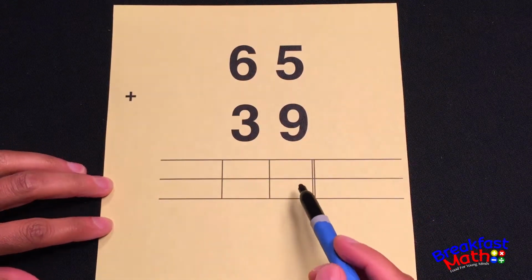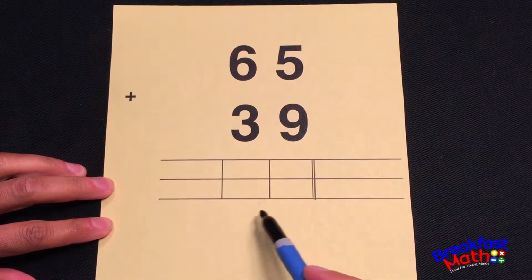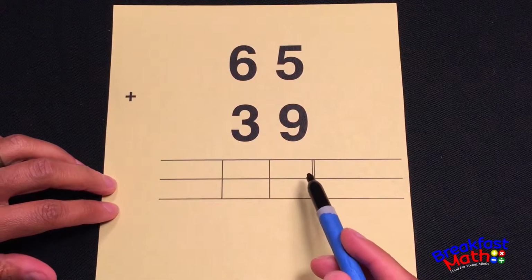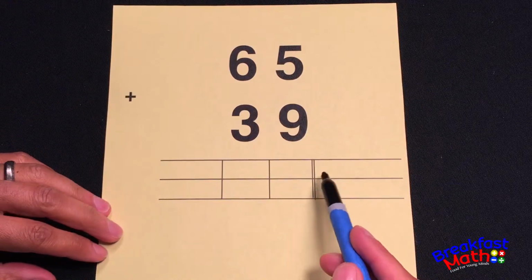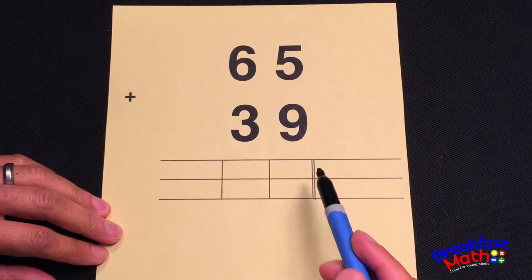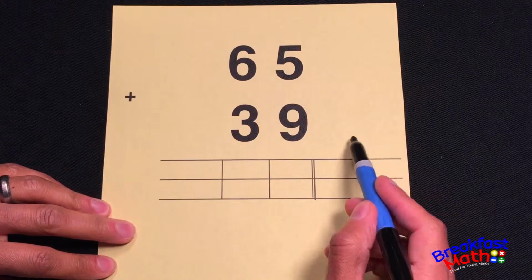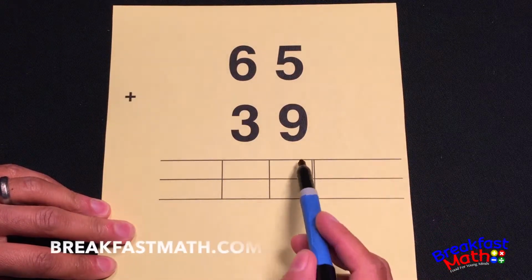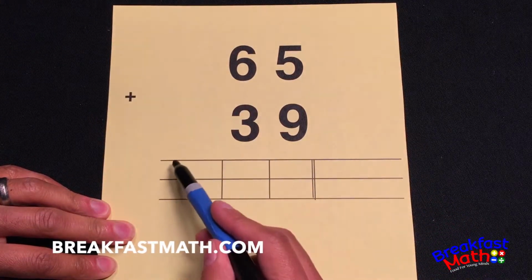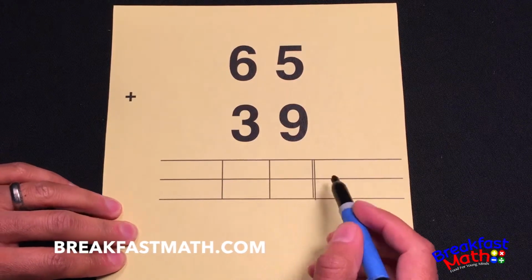So the first thing I want you to notice is that this area right down here looks different than the traditional addition problem. So this is our workspace. We actually have two different workspaces. We have a space over here, and we have a space over here. Okay, and let's get into the problem, and I'll show you what I mean.